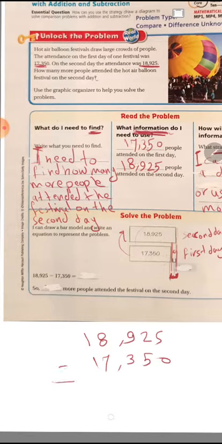Now 5 minus 0 equals 5. 2 minus 5, I can't take 5 from 2, so I have to borrow from the 9. It will be 8, and this one will be 12. Now 12 minus 5 equals 7.